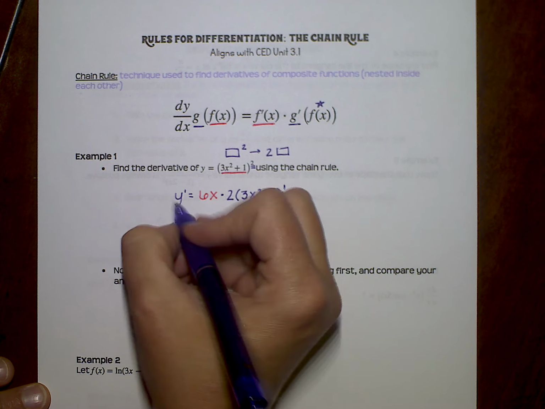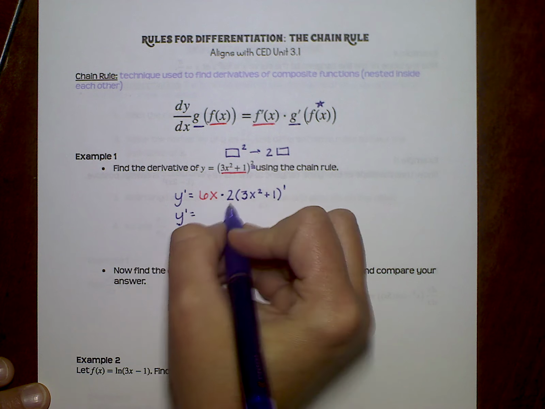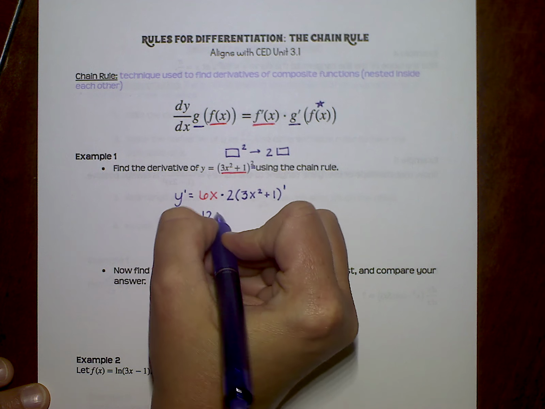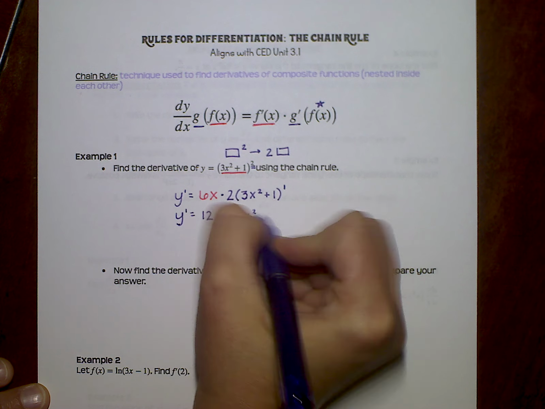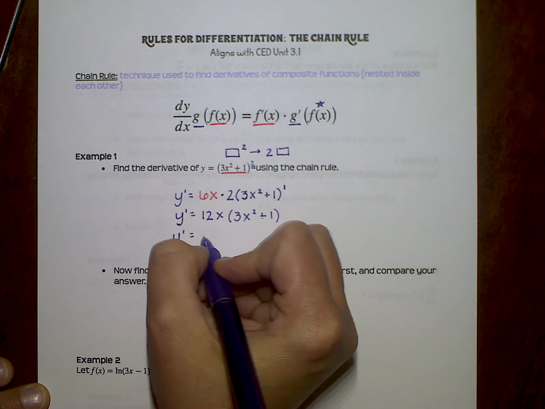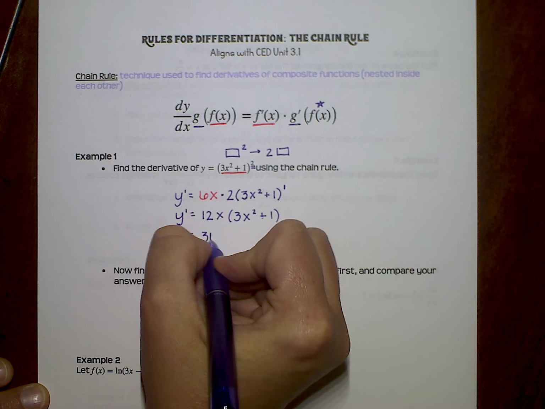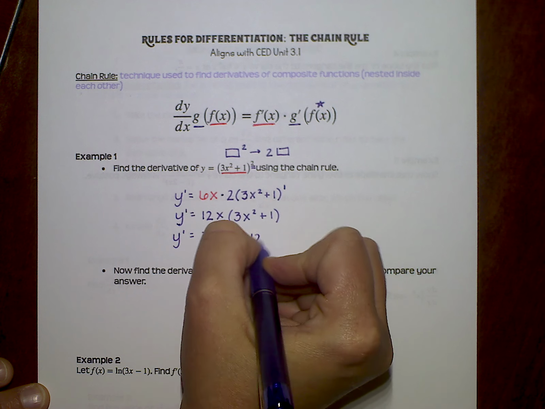I'm going to simplify it just because I want you to be able to compare it with the next problem. So 6x times 2 is 12x. And then I'm going to distribute that to the 3x squared plus 1. So my derivative is 36x cubed plus 12x.